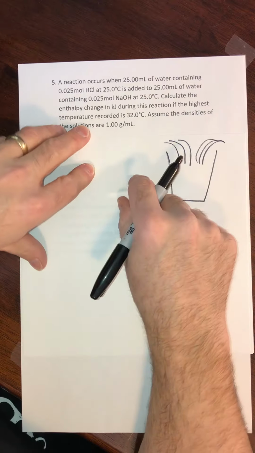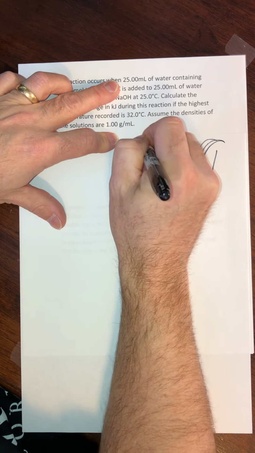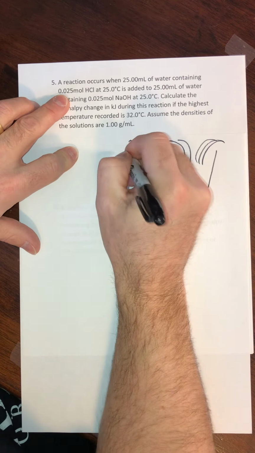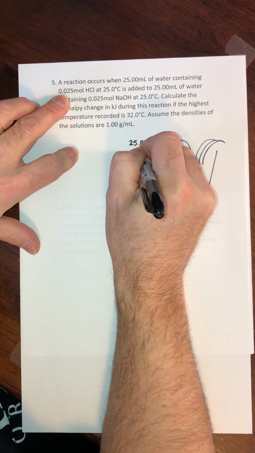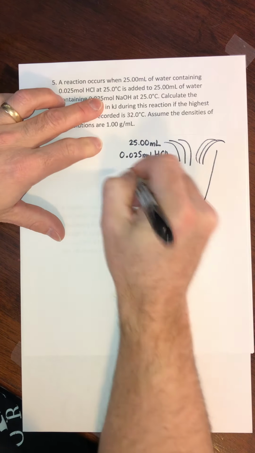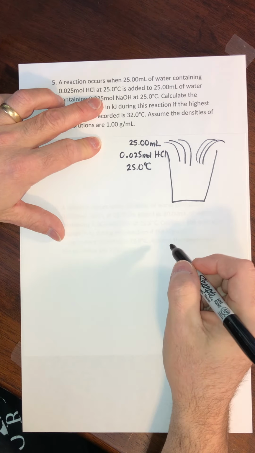So let's talk about what we're adding. You've got 25 milliliters of water containing 0.025 moles of HCl at 25 degrees. Okay, that's your first chemical.